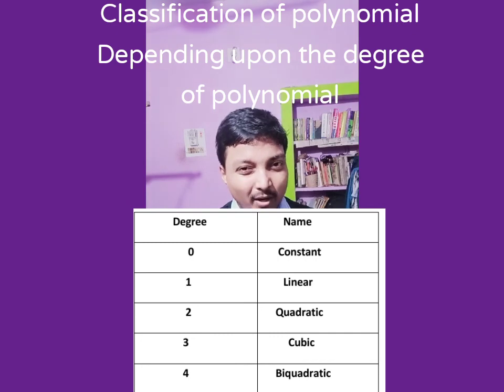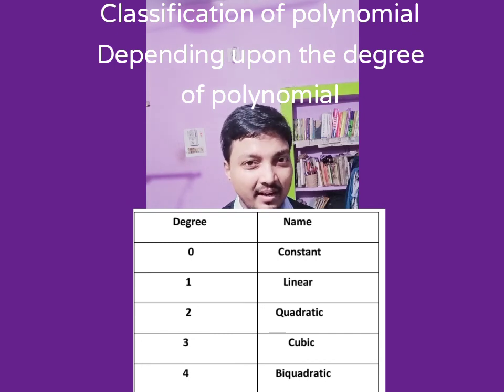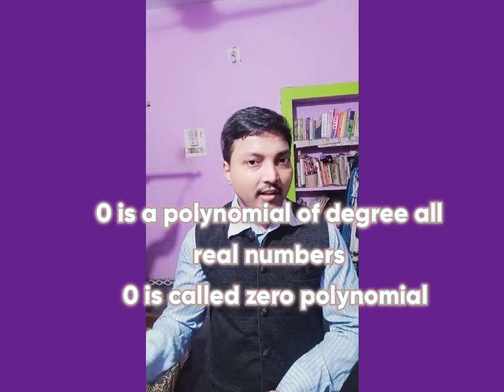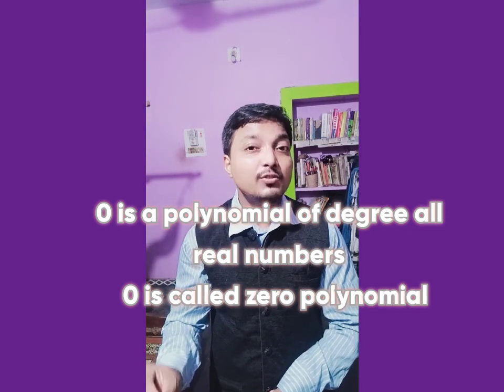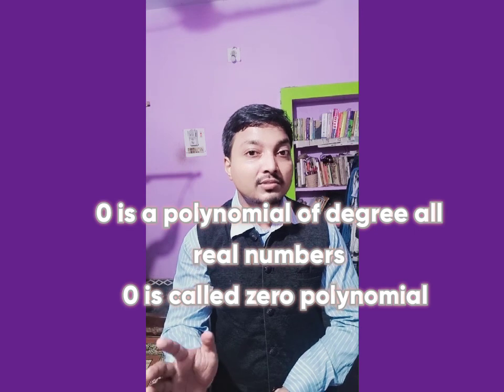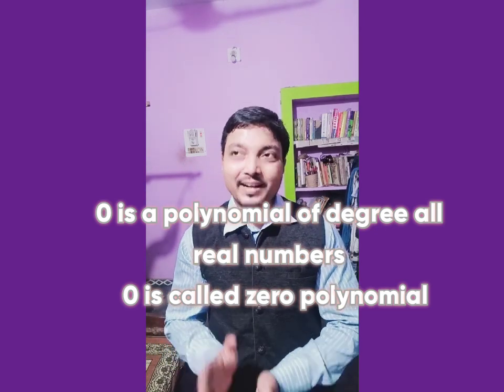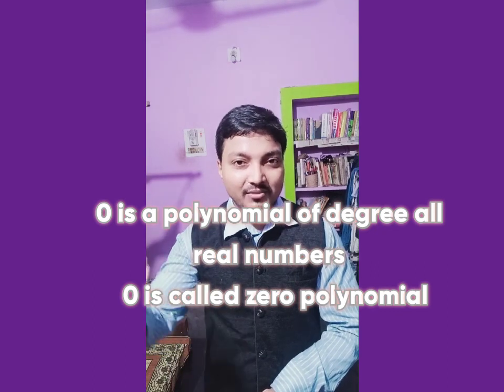Okay, remember up to this; beyond this it is not required and is beyond your course. After that, you only have to say it as a polynomial having degree 6, otherwise degree 7. Ready? Then for 0, whose degree is all real numbers, it is called the zero polynomial. Don't say that this 0 is the constant polynomial; 0 is the zero polynomial. Okay, so whatever I have taught you, you have to remember everything.